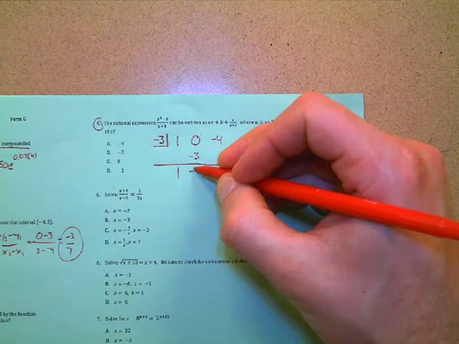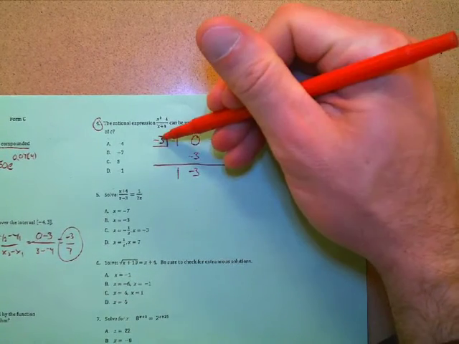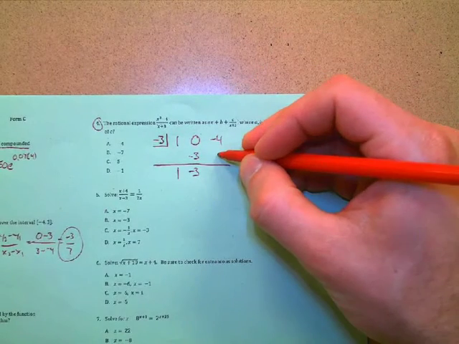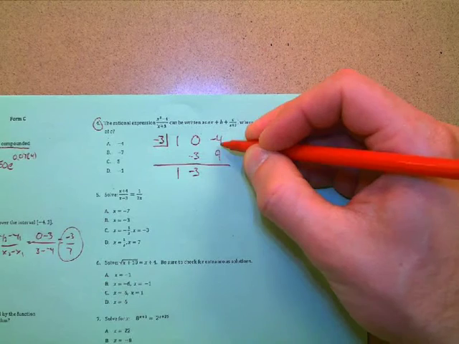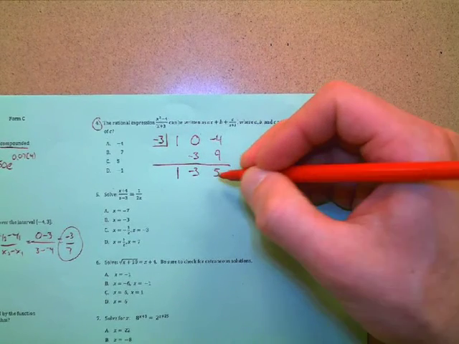Okay, negative 3. And then we'll do the same thing again. Negative 3 times negative 3? 9. And negative 4 plus 9? 5. Okay? So remember, how do we interpret this?